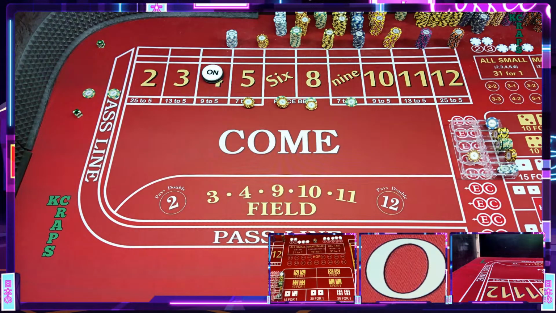2, 1, 3. Don't lose or win anything with that, but we do get it marked on the tracker. Man, we are already a 2 away from the smalls. That's crazy. Drop 5 hop.